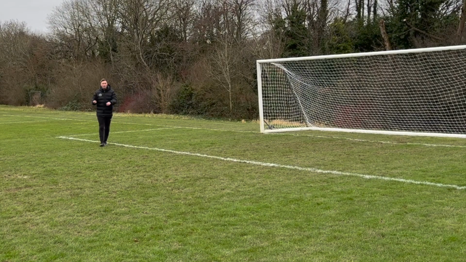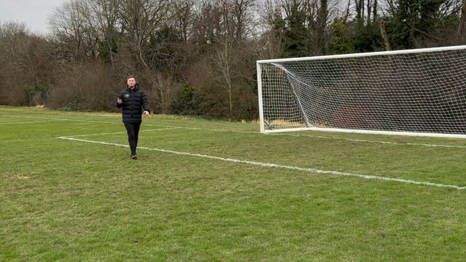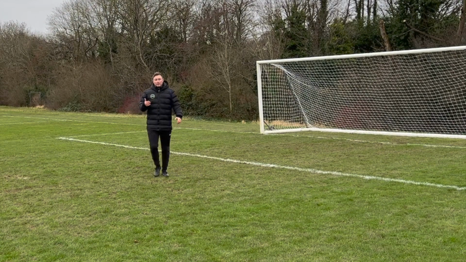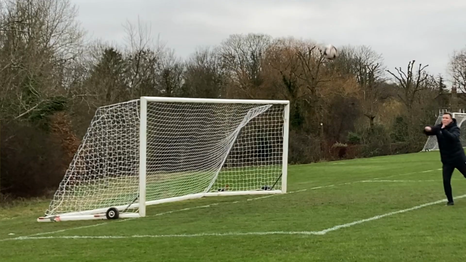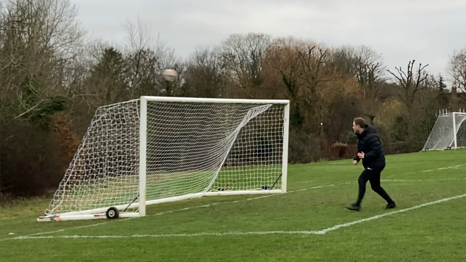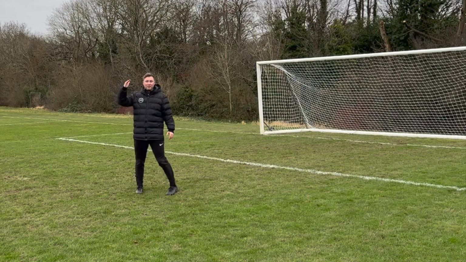Okay, so in that example, I probably got too much contact on the ball, because as you saw, rather than flick it, I got a lot of my forehead on it, and the ball went higher than I would have liked.